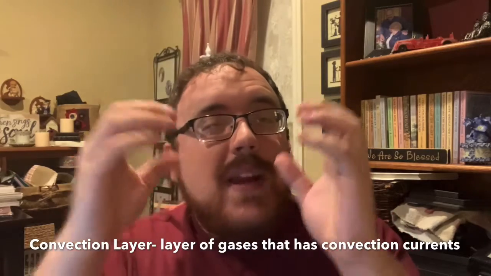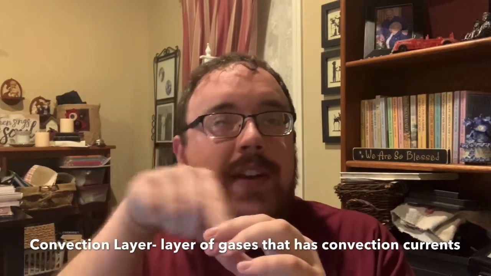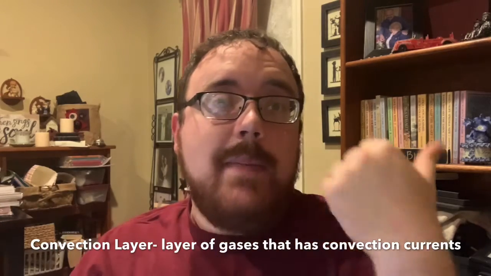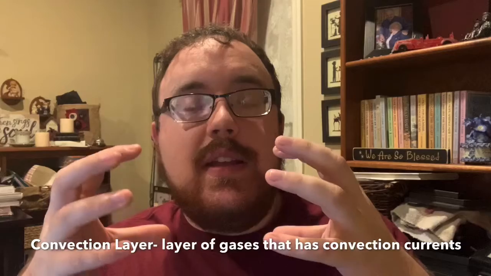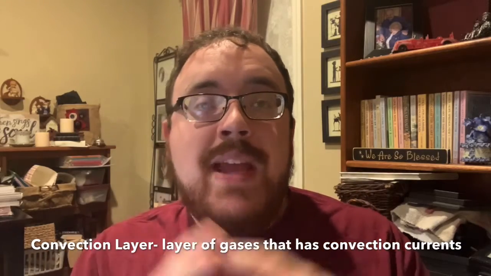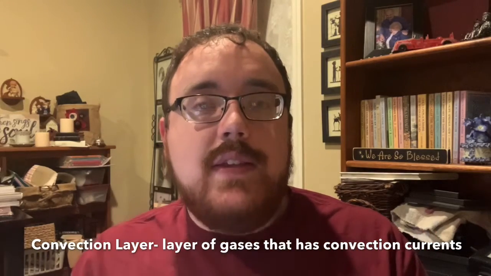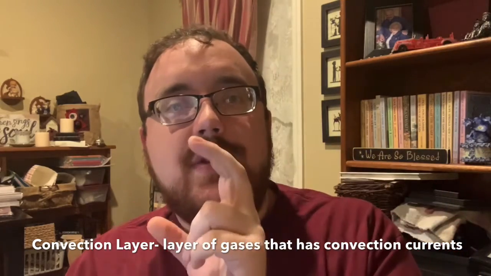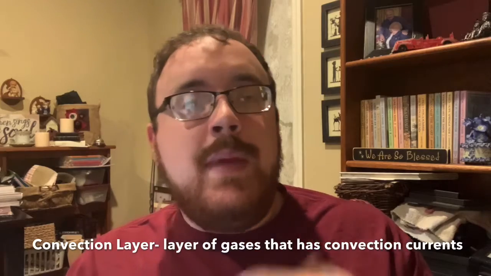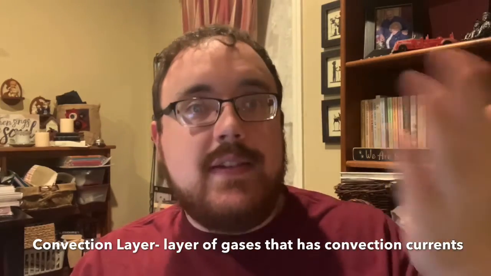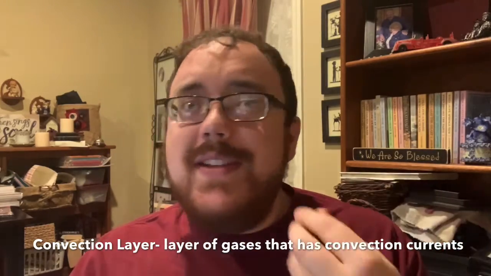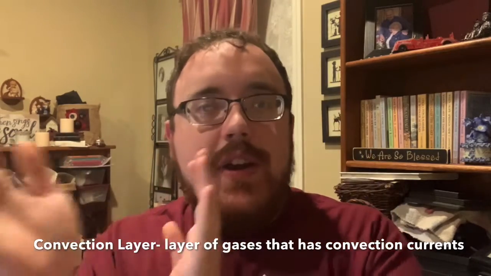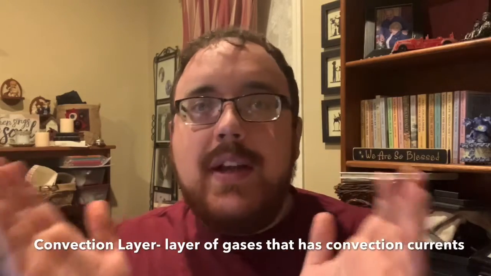The layer that's right above the core that has these convection currents that carries heat up and down? You might remember this from way back at the beginning of the year when we talked about the layers of the Earth. The mantle of the Earth does the same job as the convection layer in a star. The mantle also has those convection currents and is carrying heat up and down. So it's really interesting how all these different things, like a star and a planet, have very similar characteristics.